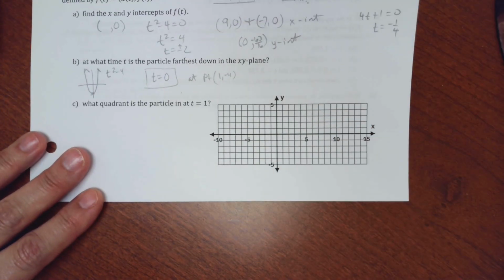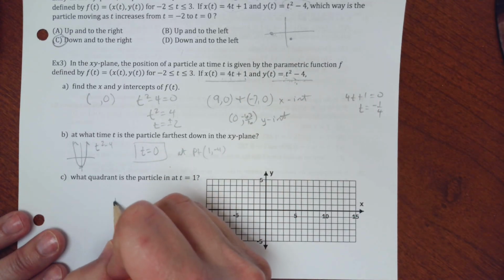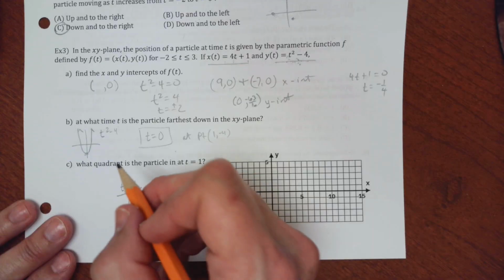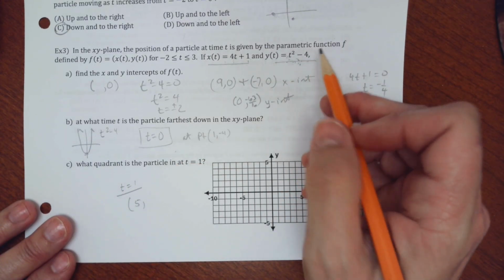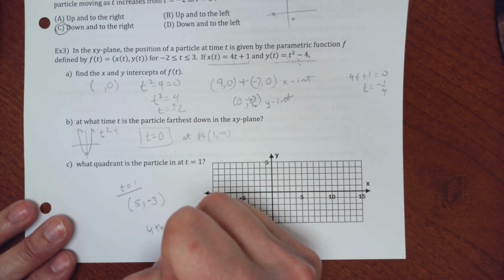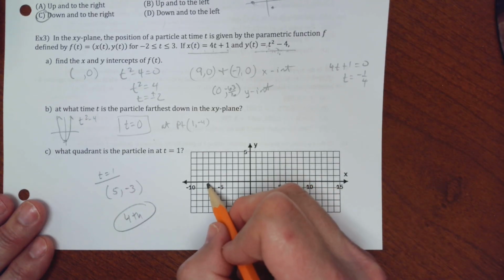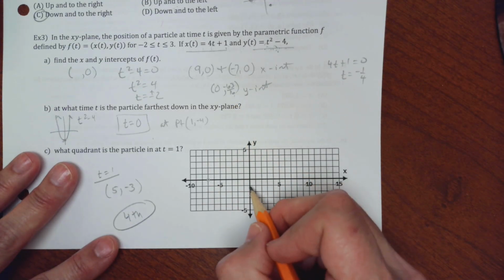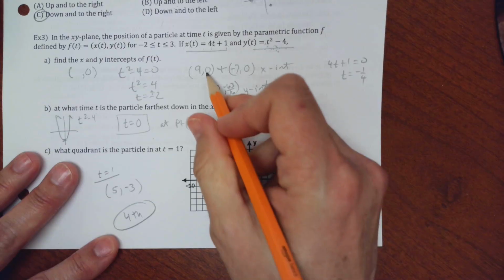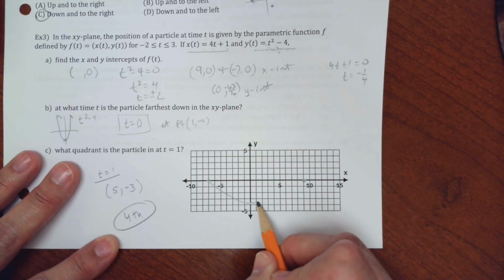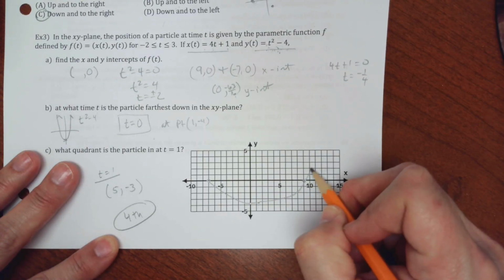All right, which quadrant is the particle in at t equals 1? So I'm just going to plug it in. At t equals 1, I have the x value is going to be 4 times 1 plus 1, so 5. And then I'm going to get 1 squared minus 4, so negative 3. So 5, negative 3, it's going to be in the 4th quadrant. Okay, and so you could go ahead and just draw this over here, negative 7. This goes down to almost negative 4, a little bit above. This comes over to 9, so you can kind of draw the picture like we have on our calculator, just to kind of have it there.